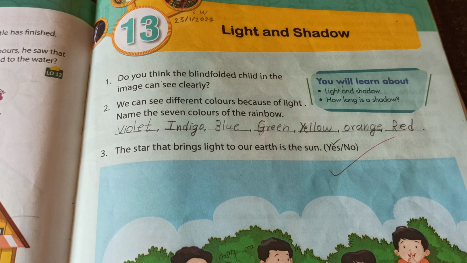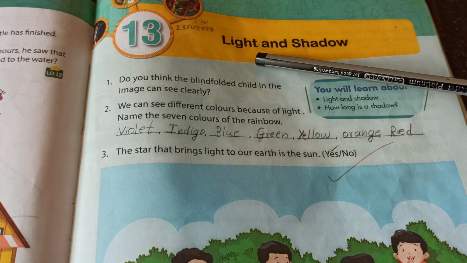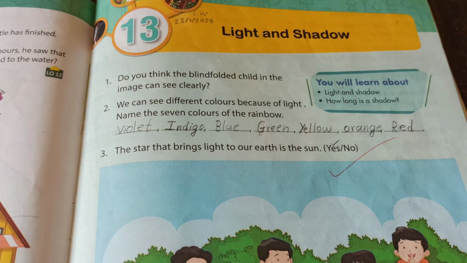Today is our chapter number 13, titled Light and Shadow.